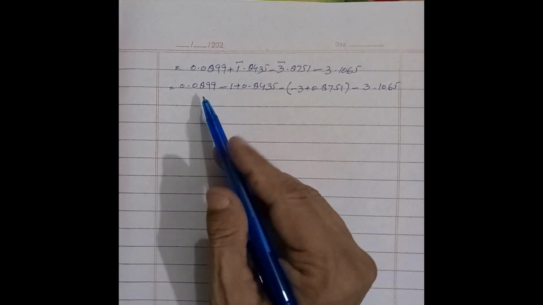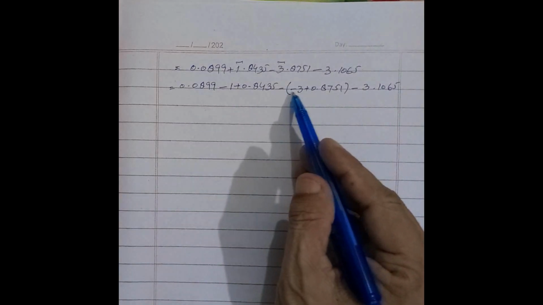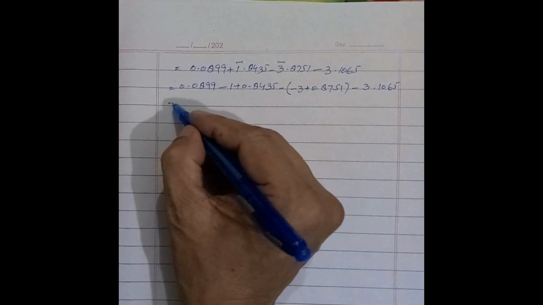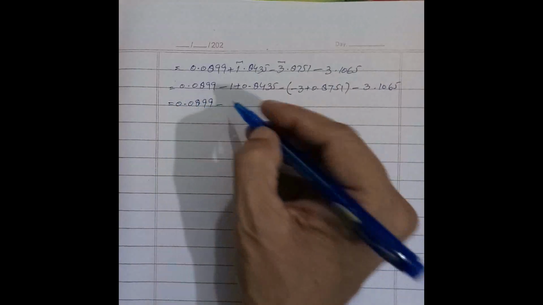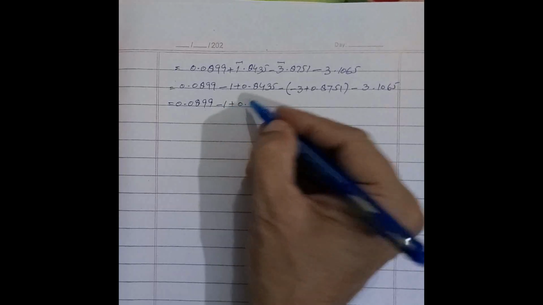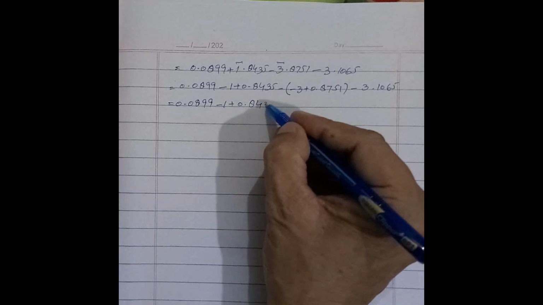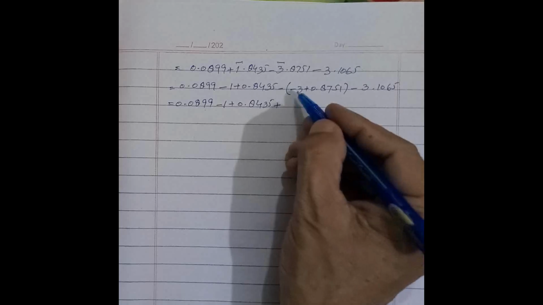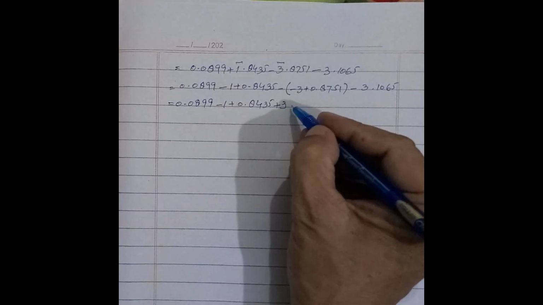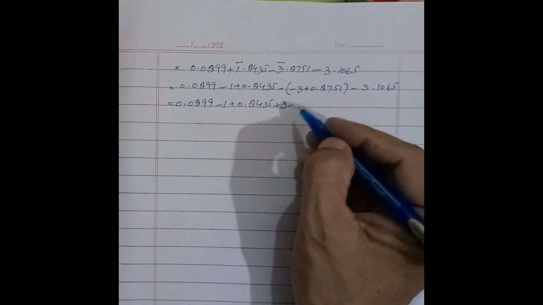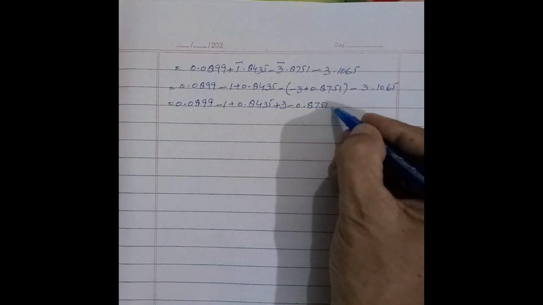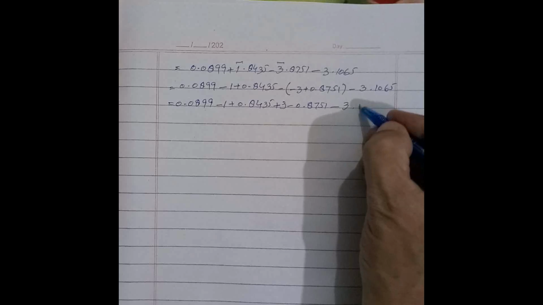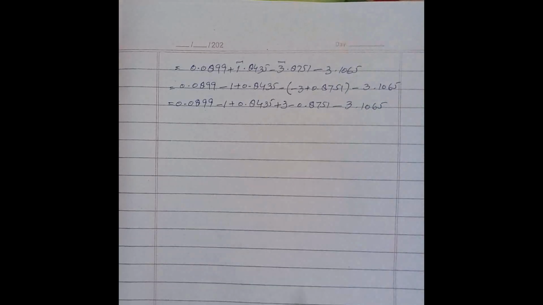And now we apply this minus in the question. We get 0.0899 minus 1 plus 0.8435, minus multiplied by minus is equal to plus 3, minus multiplied by plus is minus 0.8751 minus 3.1065.